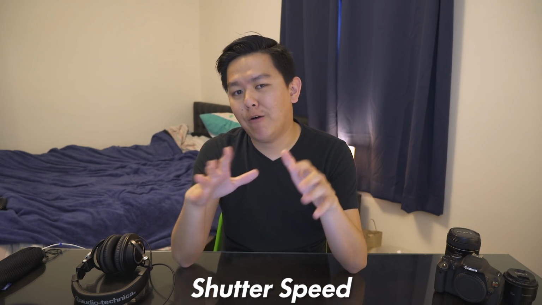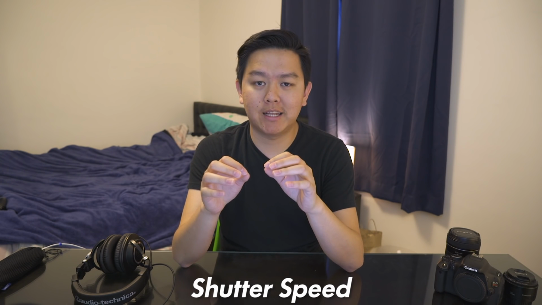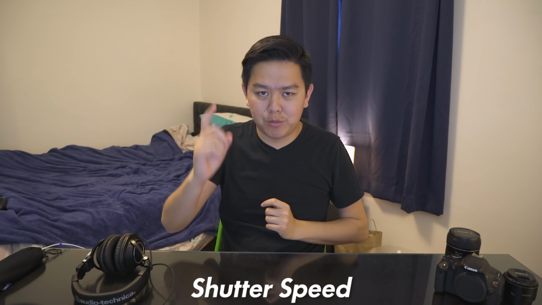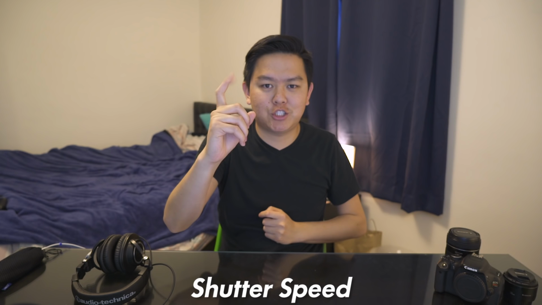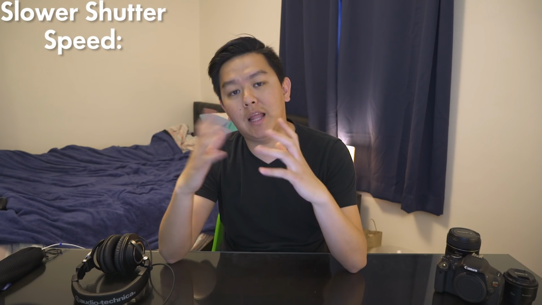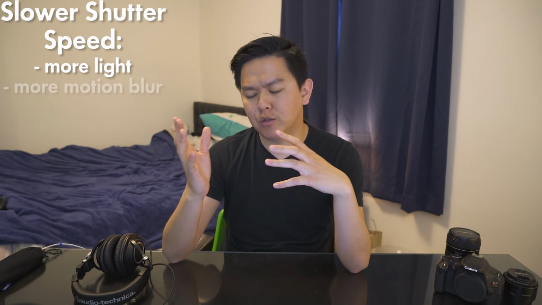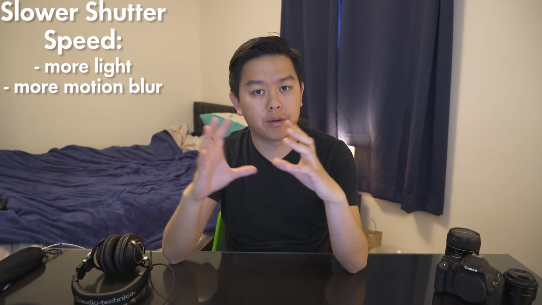Shutter speed refers to how fast your shutter closes. It's that little click noise that you hear when you press the take the picture button. It goes tsk. That's the shutter. A slow shutter speed basically means that the shutter will stay open for that long. A shutter speed of 1 second means that the camera's shutter will stay open for, you guessed it, 1 second. Now this allows more light to be let in, but also allows for more motion blur because the shutter is open longer.